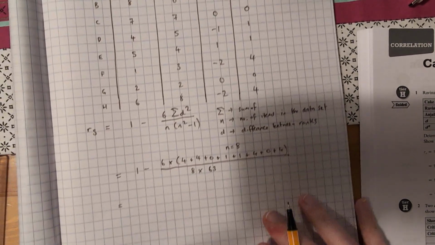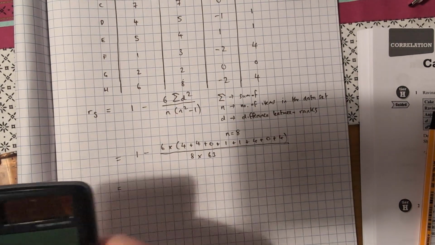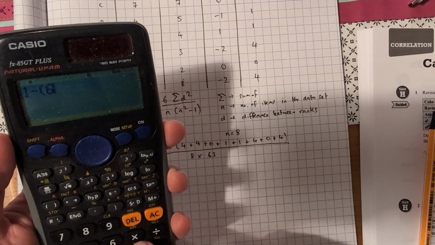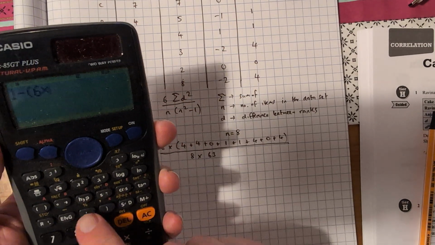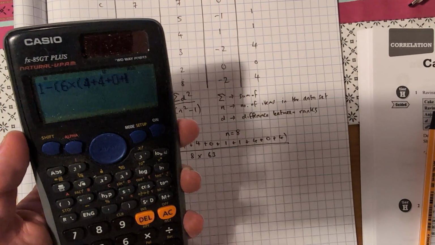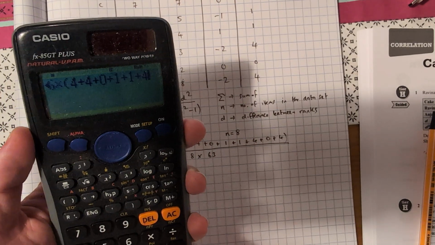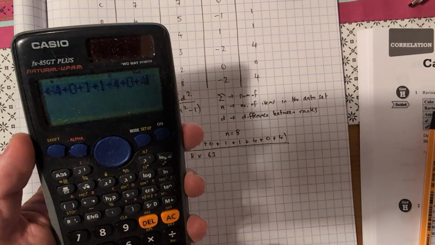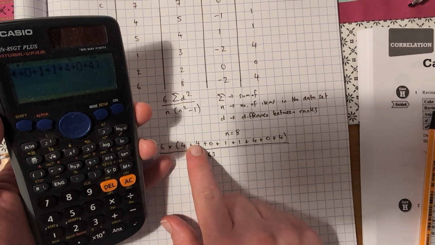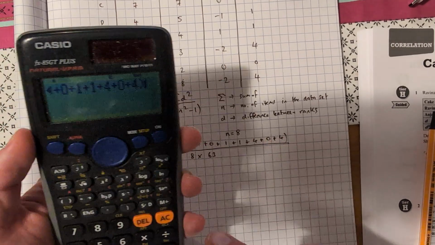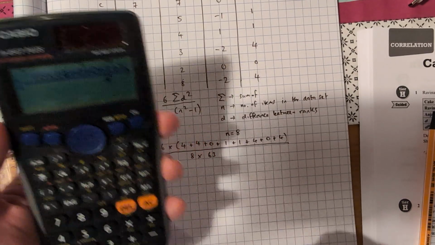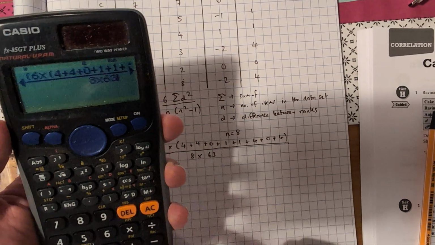Now, all we have to do now is put this into my calculator. So let's go. It's going to be 1 minus brackets 6 multiplied by, put another bracket in, 4 plus 4 plus 0 plus 1 plus 1 plus 4 plus 0 plus 4. Let me just double check. I've got 8 differences squared. 1, 2, 3, 4, 5, 6, 7, 8. Yep. And then I'm going to put that all over 8 times 63.